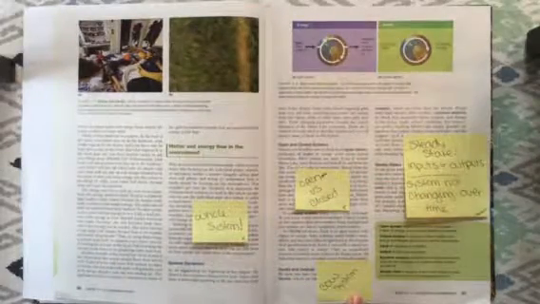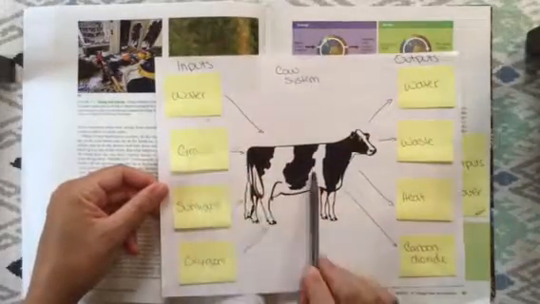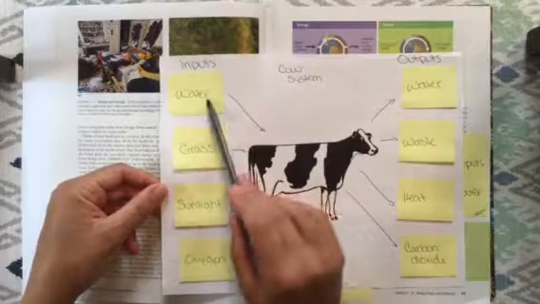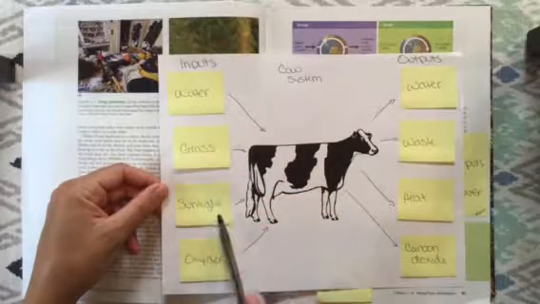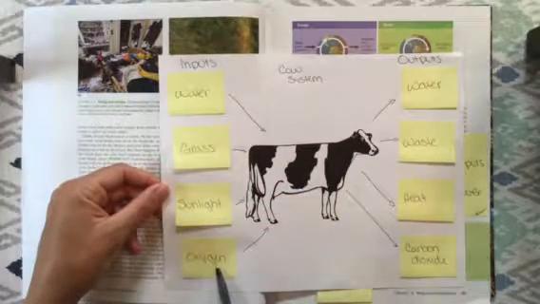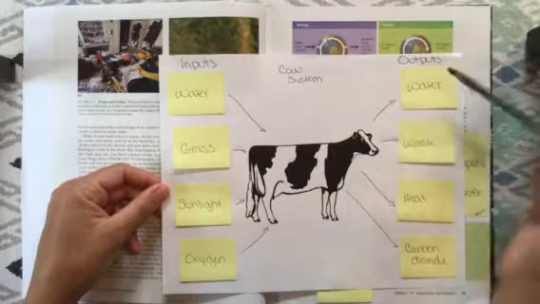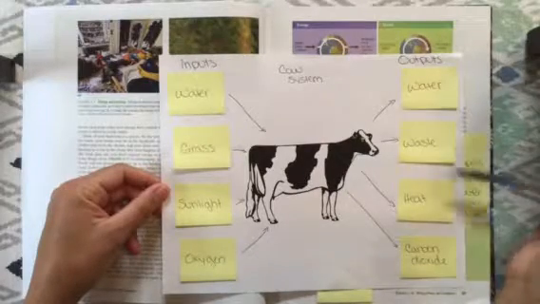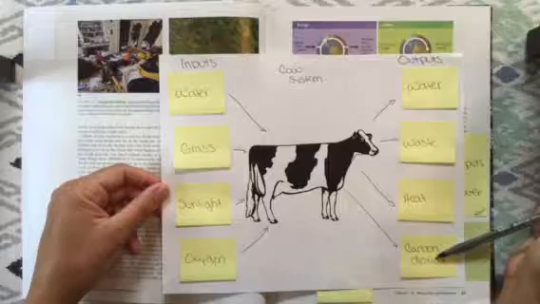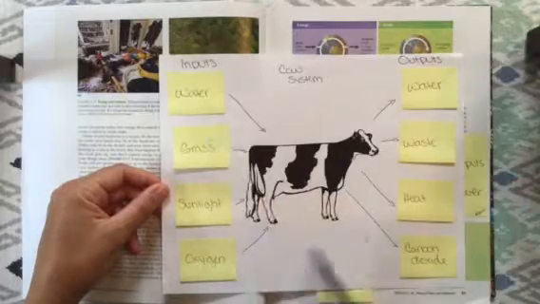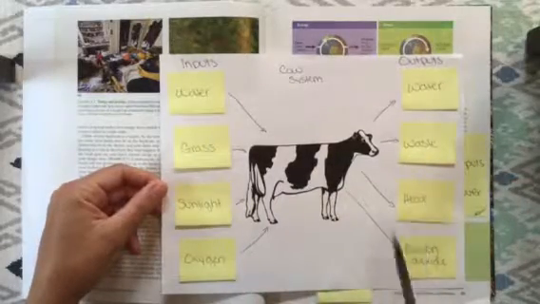Let's talk about a cow system. Here's a picture of a cow, and these are the inputs that are going into this system. The inputs would be water, grass, sunlight, oxygen. Outputs would be water, waste, heat, and carbon dioxide. So this is a cow system, the inputs and the outputs of the system.